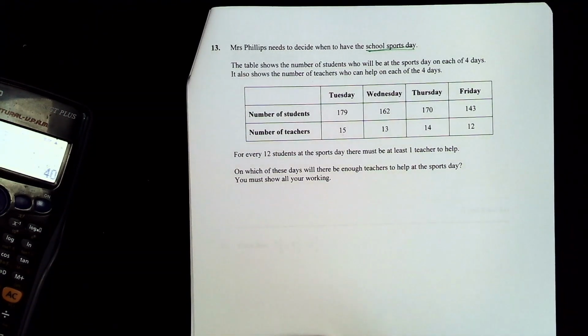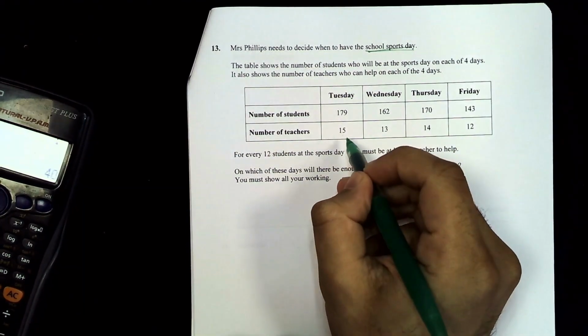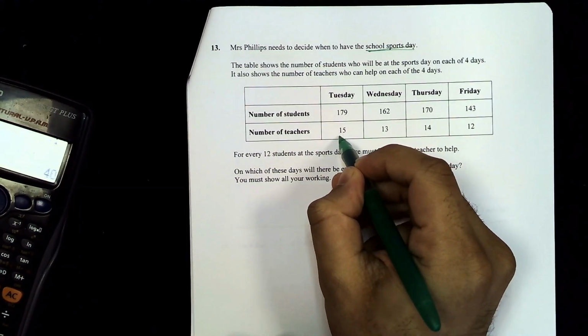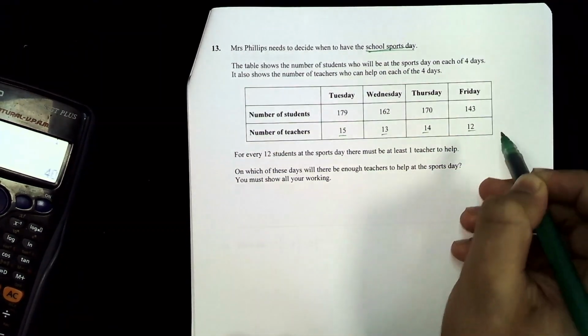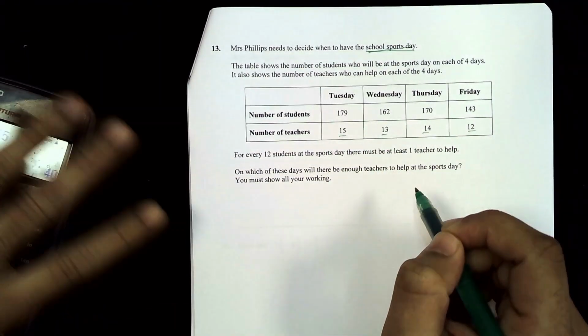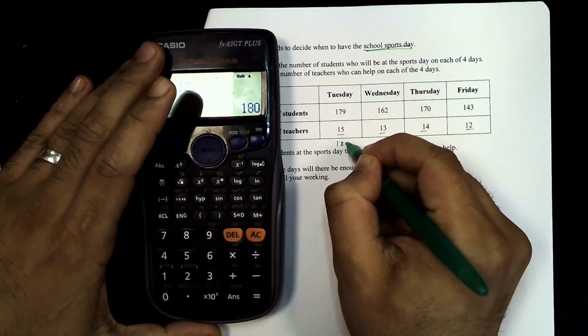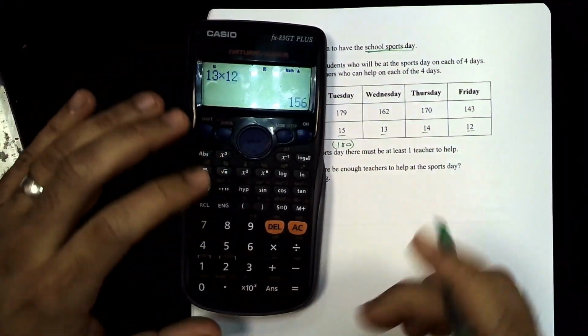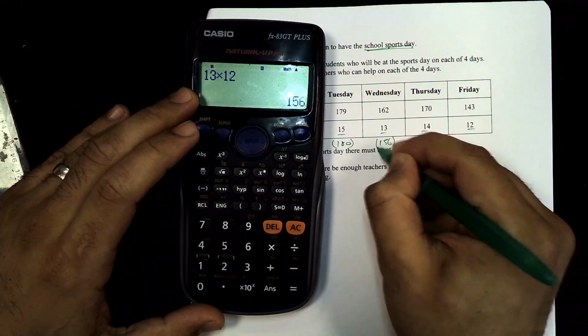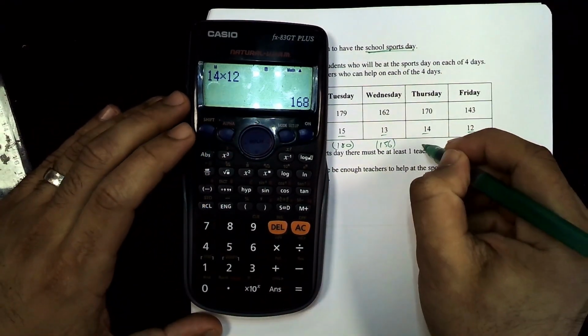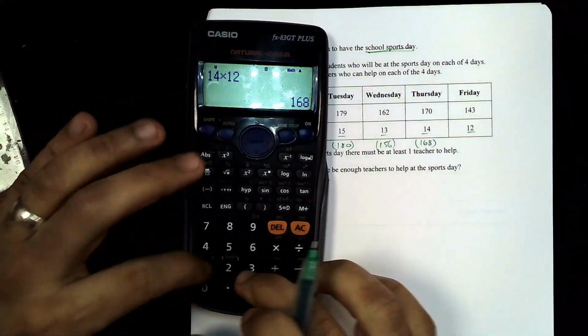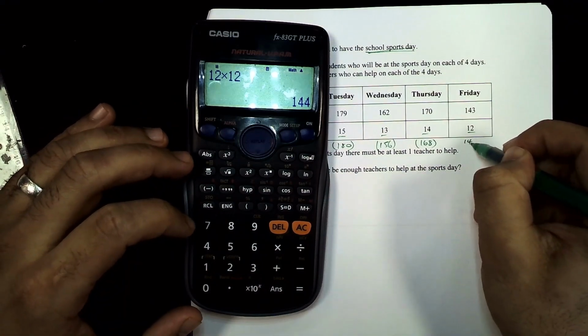Honestly, I think the easiest way to do this question, guys, is to multiply each of those numbers by 12. Use a calculator to do it. So 15 times 12, that's 180. 13 times 12, that's 156. 14 times 12, that's 168. 12 times 12, that's 144.